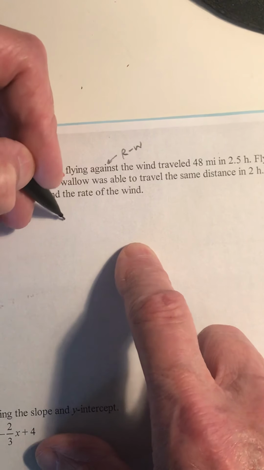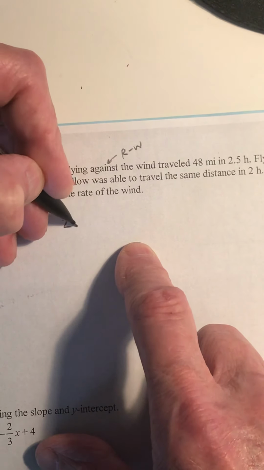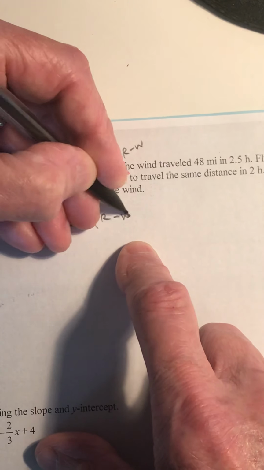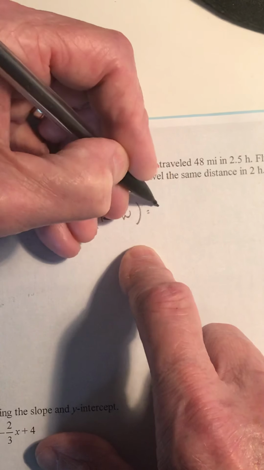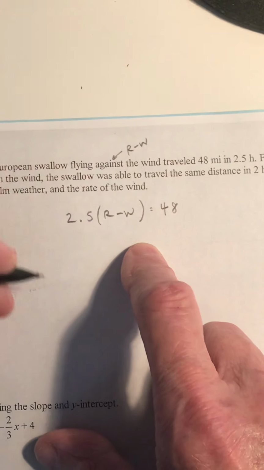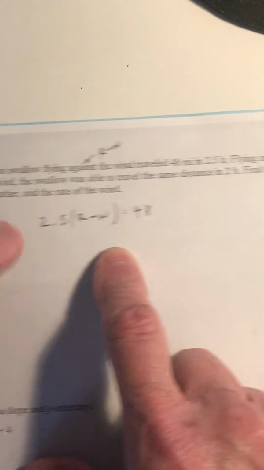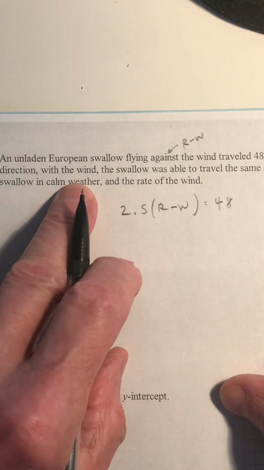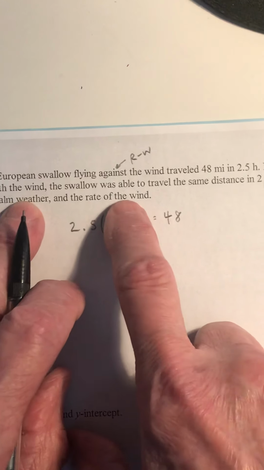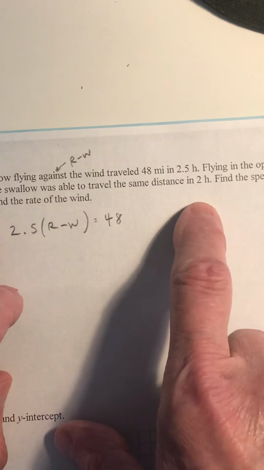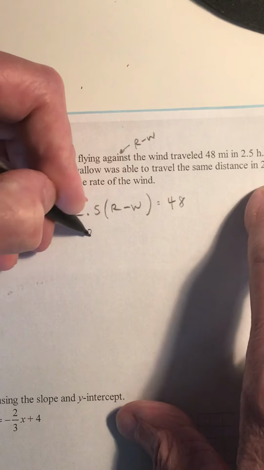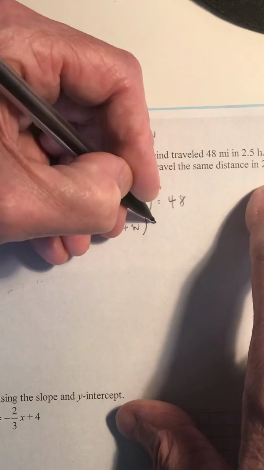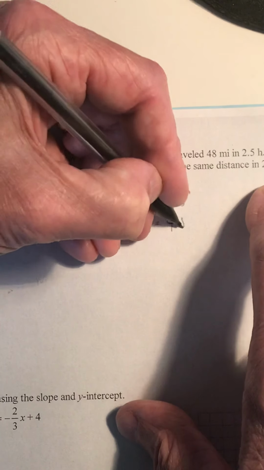So, making an equation out of that, 2.5 hours times (r minus w) miles per hour. Distance was 48 miles. Flying in the opposite direction, that would be with the wind. Oh, it even says that, how nice. It was able to travel the same distance in 2 hours. So 2 hours times (r plus w) miles per hour, same distance, 48.